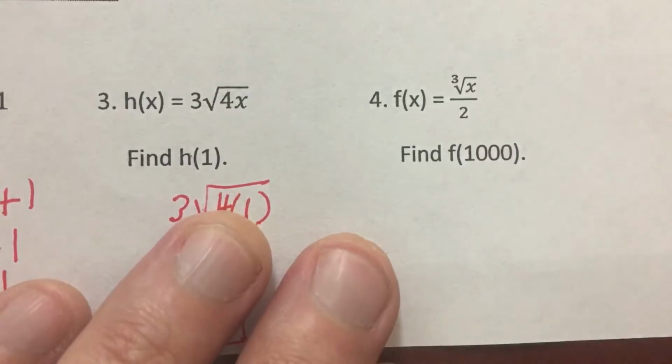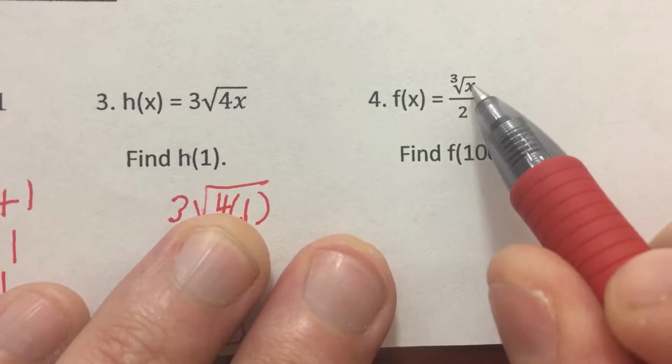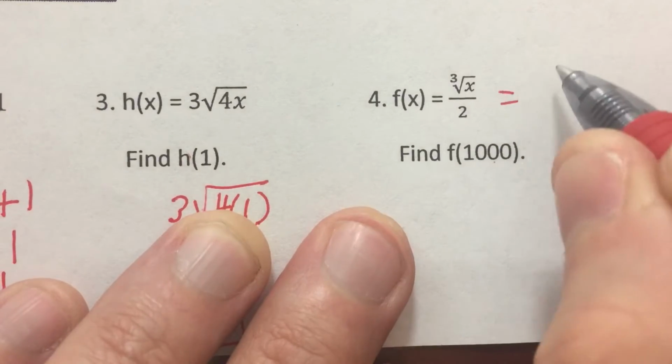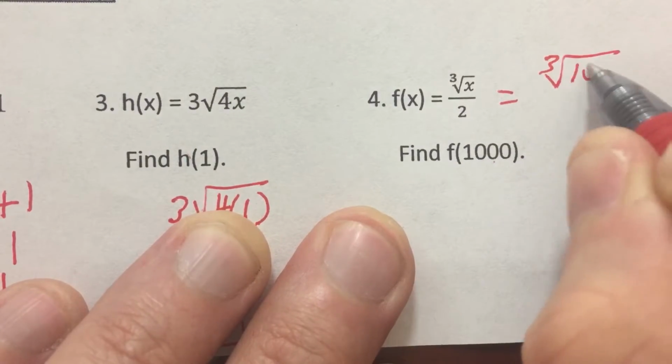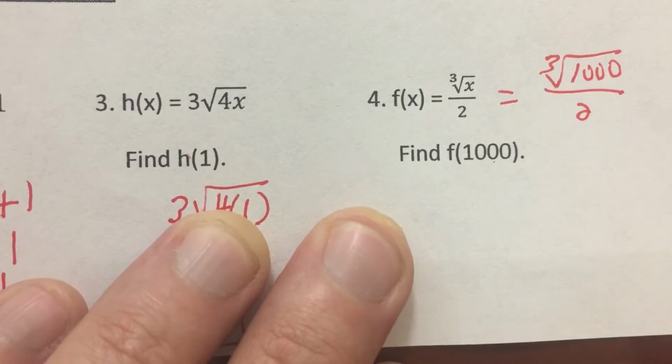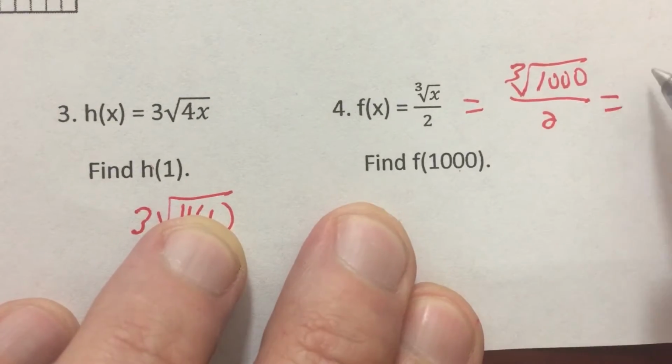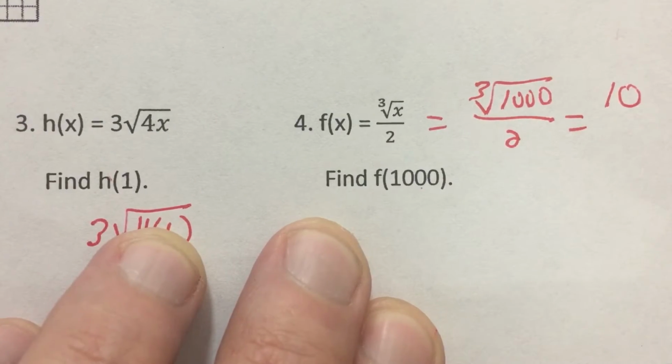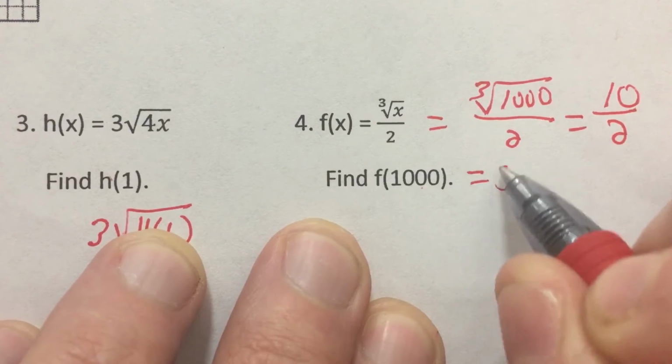Finally, on the front side, to find f of 1,000, if we plug it in here, this fraction would now say the cube root of 1,000 over 2. The cube root of 1,000 is actually a perfect cube. It's actually 10. 10 times 10 times 10 is 1,000. And so 10 divided by 2 would give us the number 5.